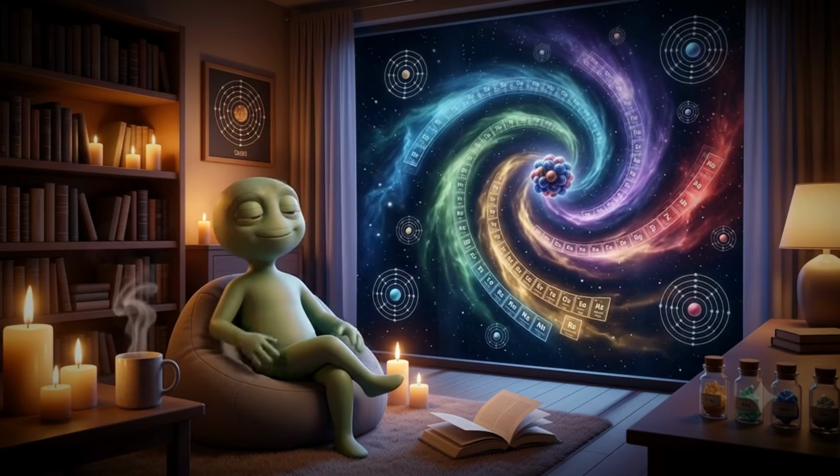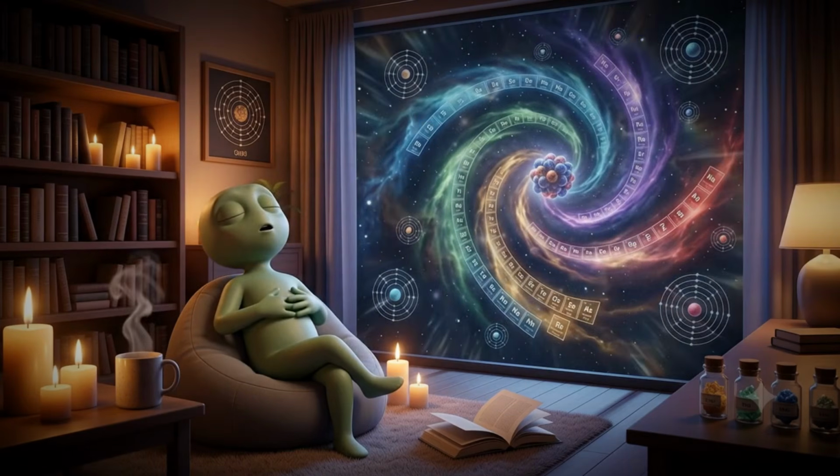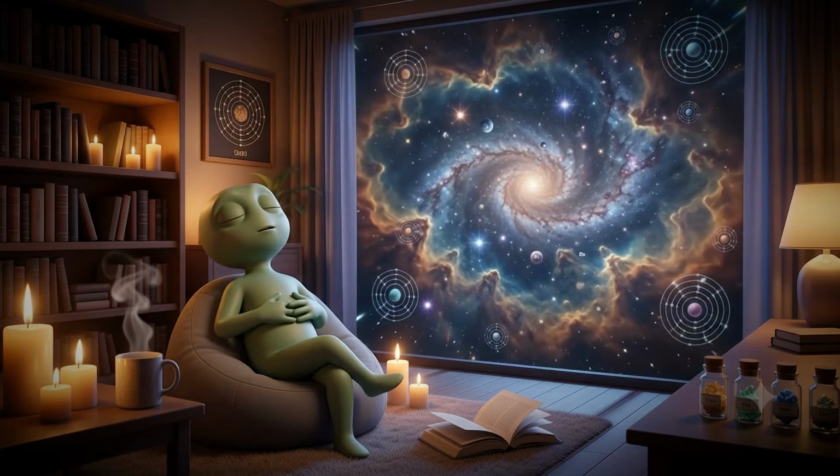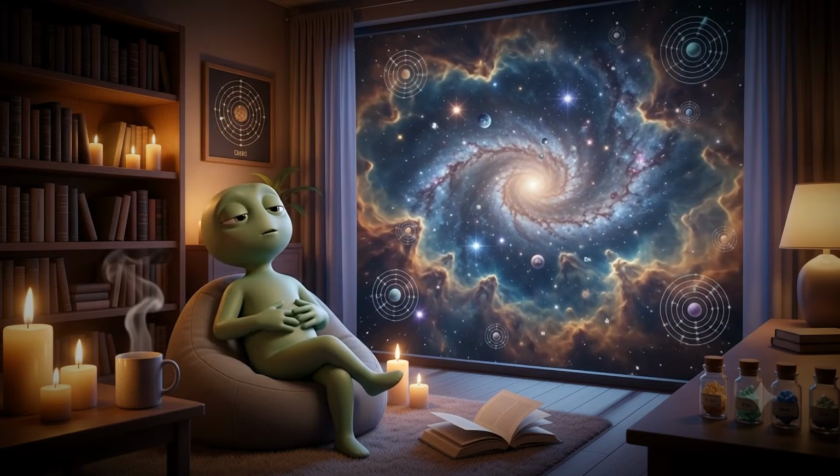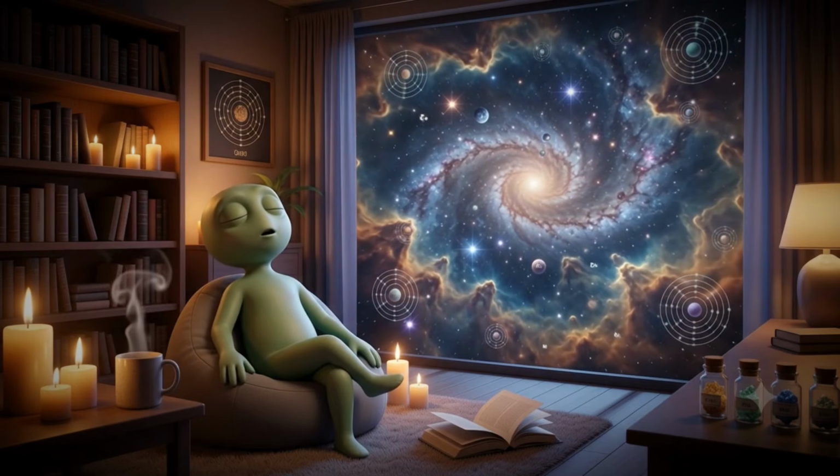Rest now. The universe can manage without your attention for a few hours. It has been doing this for a very long time. It knows what it is doing. Let it carry you.